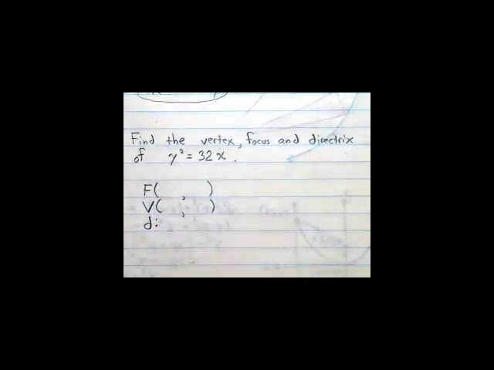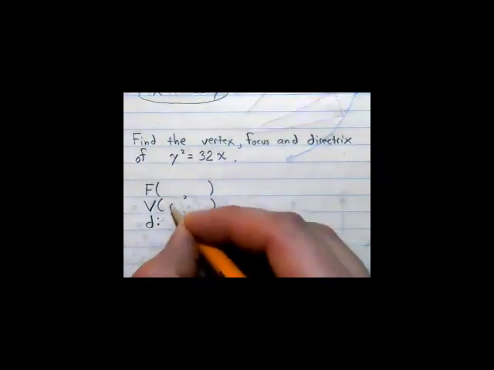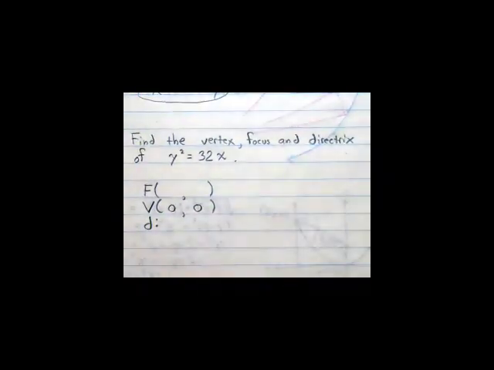Okay, I'll do the easy one for you. 0, 0. Good. Let's start with this. What direction does this open? Opens to the right, because it's a y squared, it's positive, opens to the right. Second question, what's p? 8.